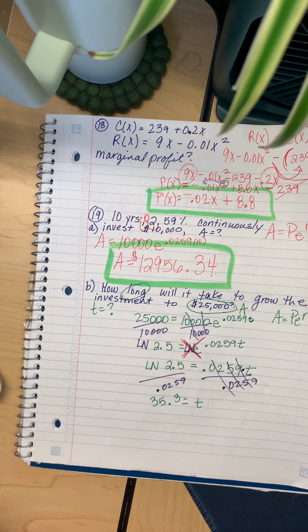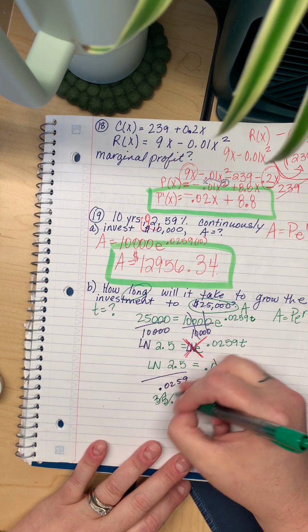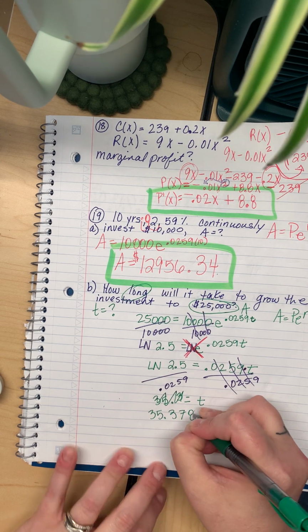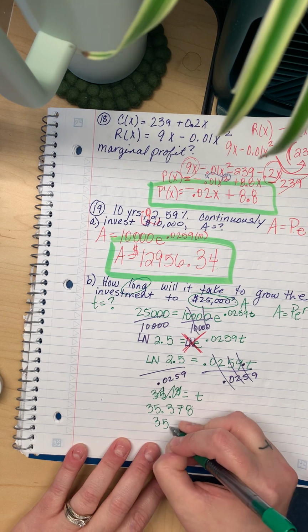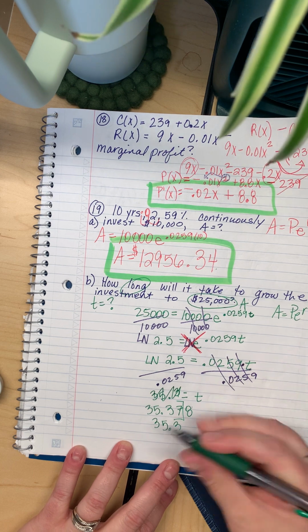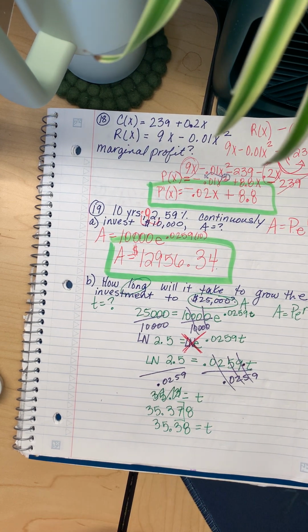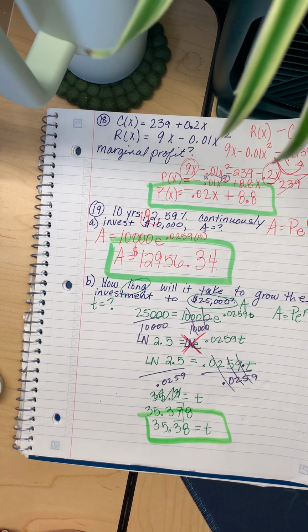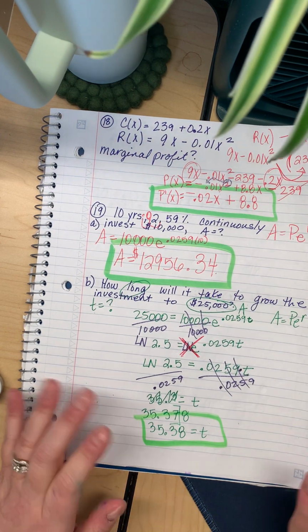And we need to round to two decimal places. So I need more. Okay, 35.378. And we have to round to 2 decimal places. So that makes 35.3, the 8 makes the 7 go up to an 8. So we have t equals 35.38. So it said, how long will it take to grow that investment of $10,000 to $25,000? It'll take 35-ish years.